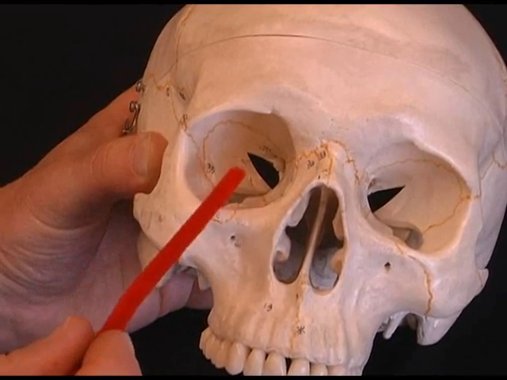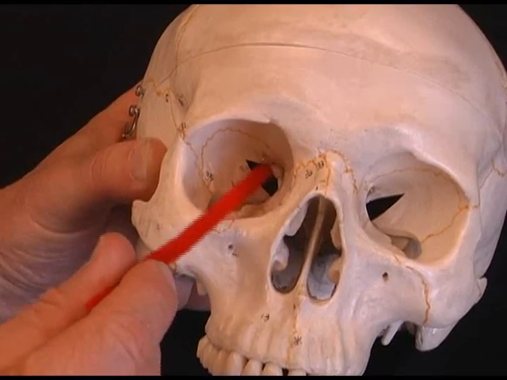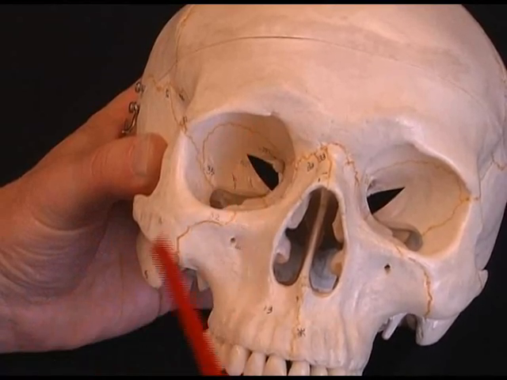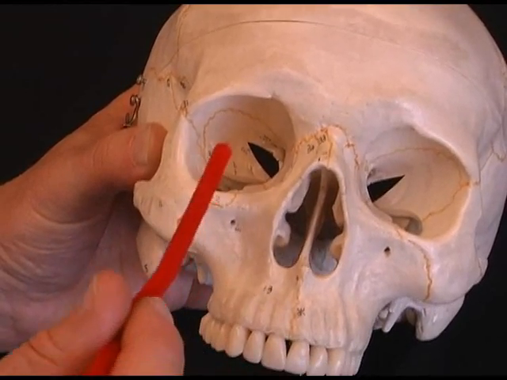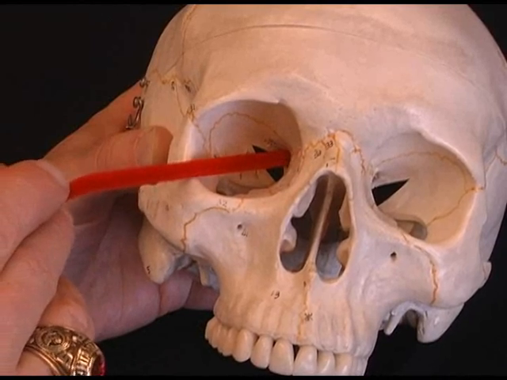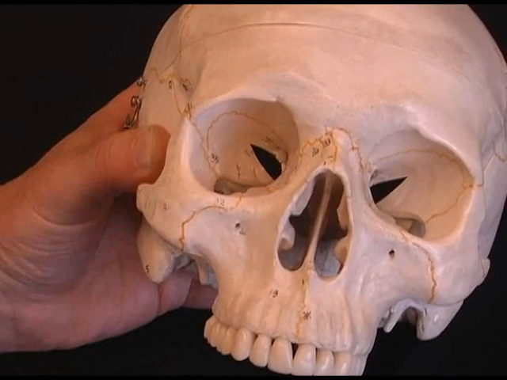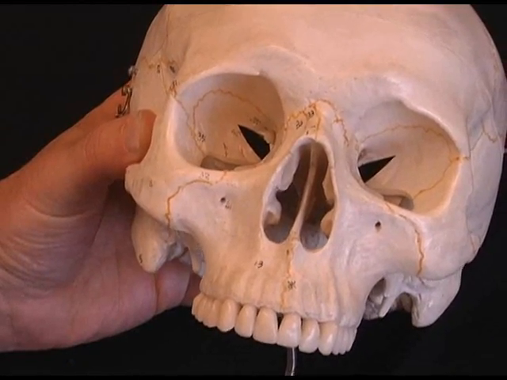In the very posterior part of the eye orbit, we have this big crevasse, which is the superior orbital fissure. We also have a foramen, the optic foramen, that we'll see better from the inside of the skull.